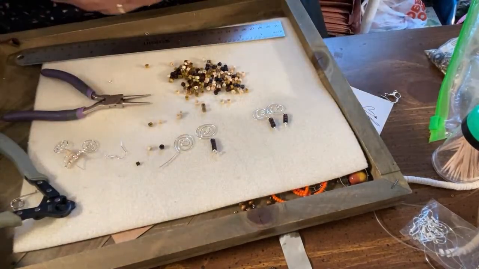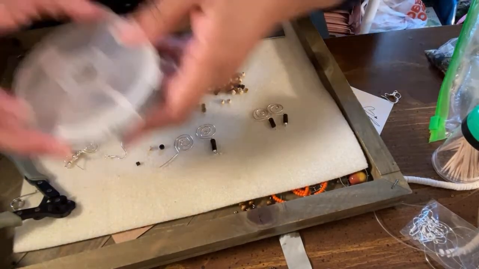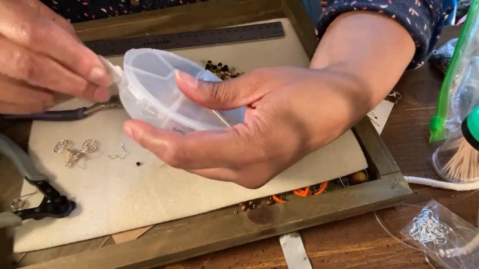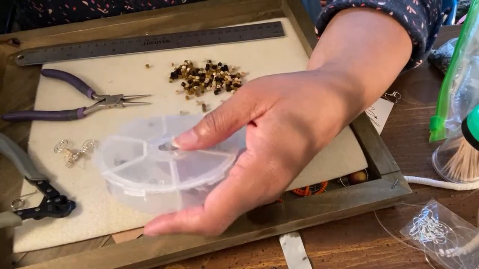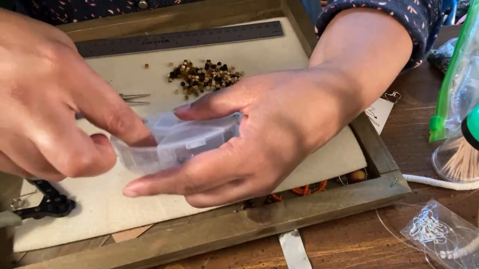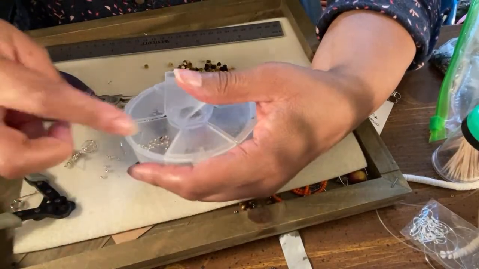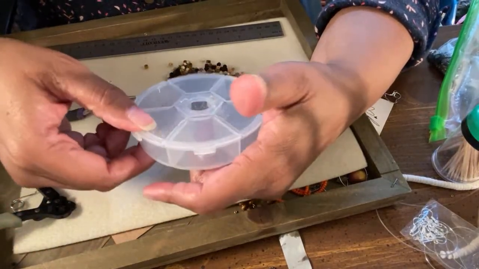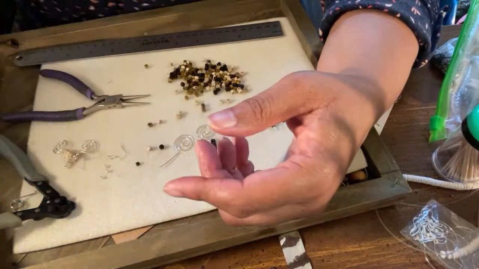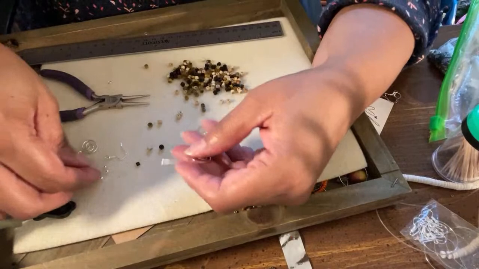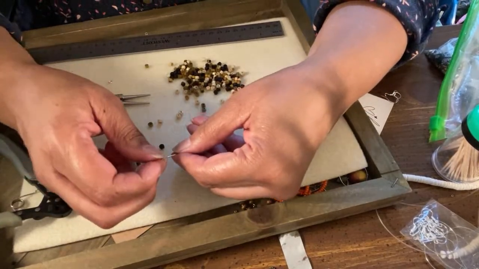And this is one of the best things I ever bought at Dollar Tree. These little craft wheels. I guess you can use these for nails, anything small that you have to keep up with. But that's perfect for what I do, my purposes. Perfect little wheel there.